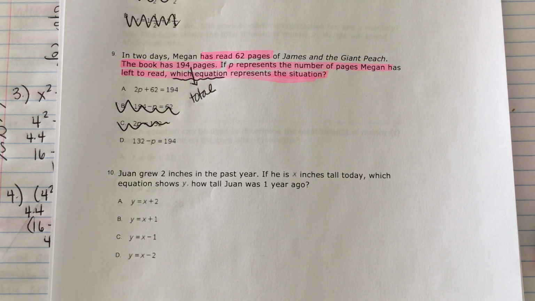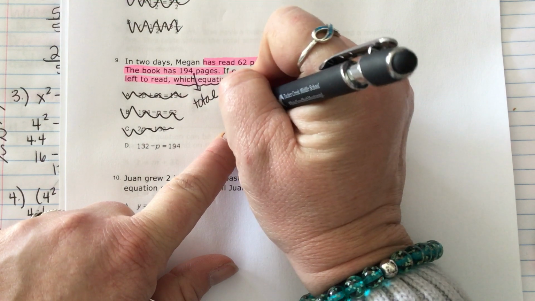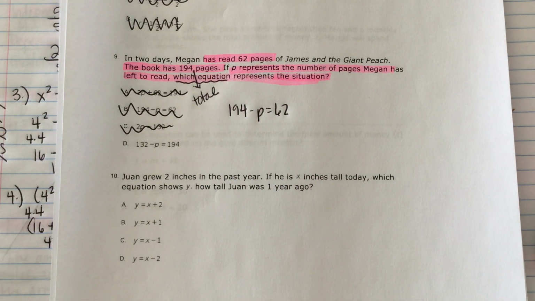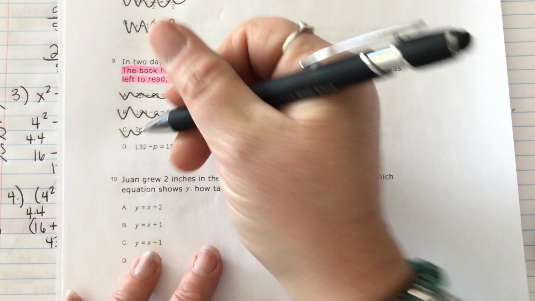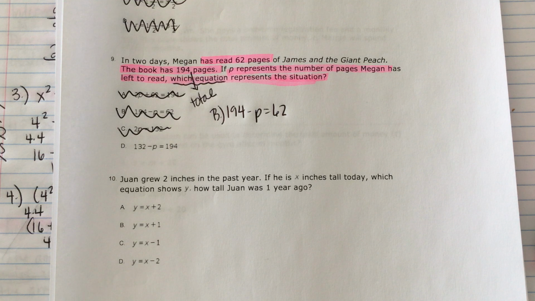All right, so as Sophia was saying, it's not asking us for each day, so we can get rid of A for sure. So remember how I said this one might be important, so I'm going to rewrite this one because I feel like I might actually be using this as an answer choice. So now I have 194 minus P equals 62, and I have 132 minus P equals 94. Which one makes more sense? Lily?